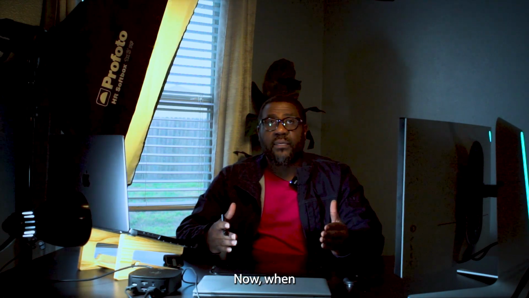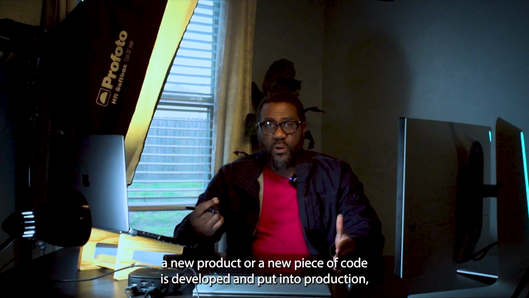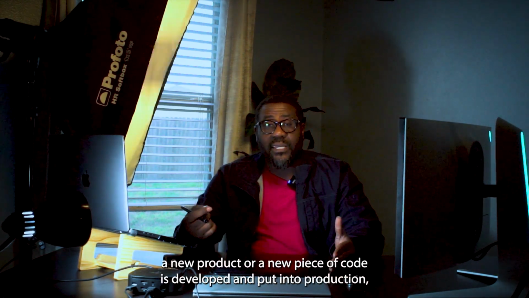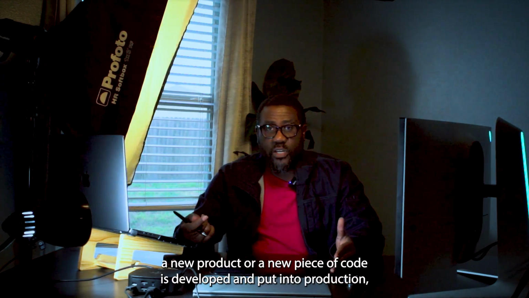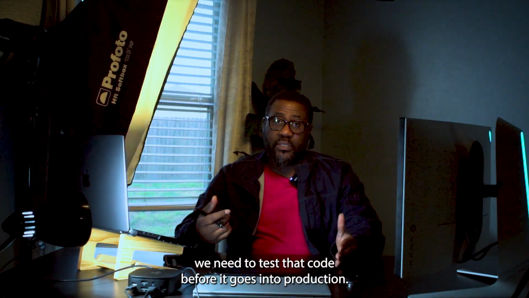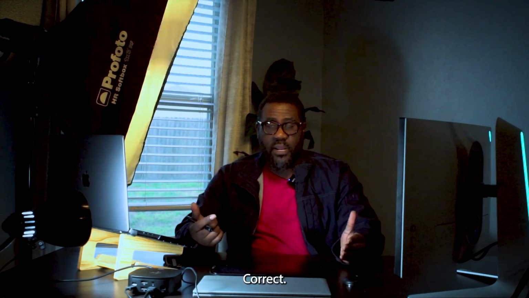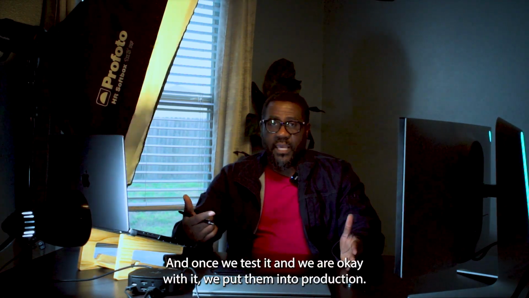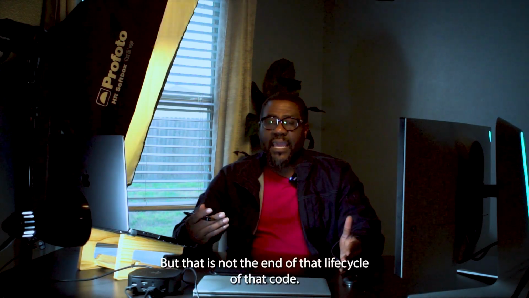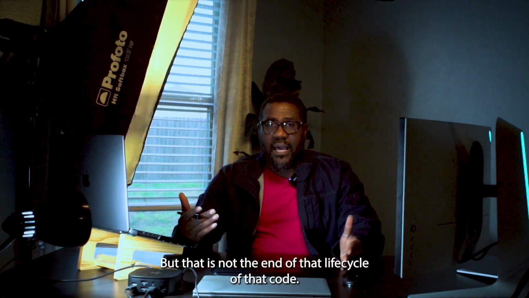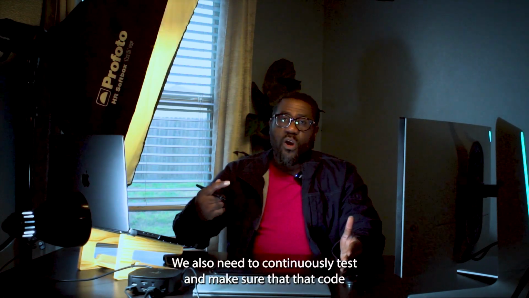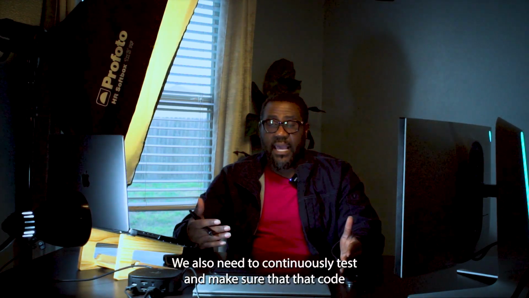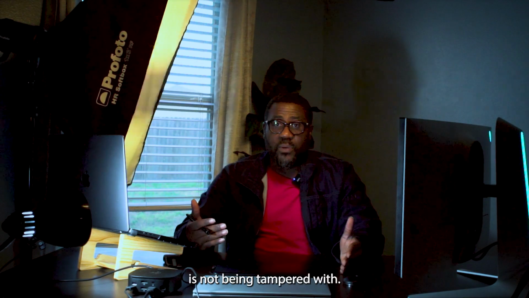Now, when a new product or a new piece of code is developed and put into production, we need to test that code before it goes into production, correct? And once we test it and we are okay with it, we put it into production. But that is not the end of the life cycle of that code. We also need to continuously test and make sure that that code is not being tampered with.